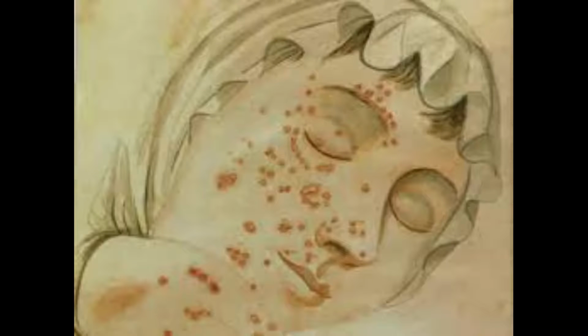Now that we have a basic understanding of the science behind the disease, let's discuss its importance in the colonies.